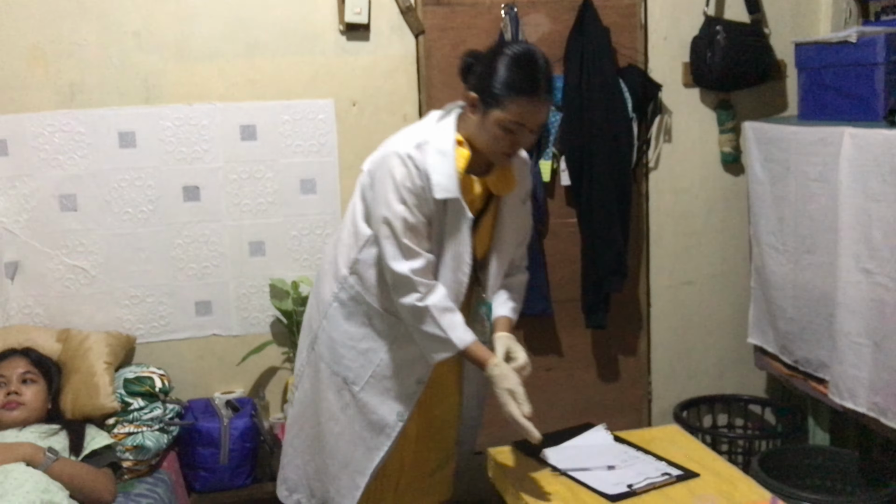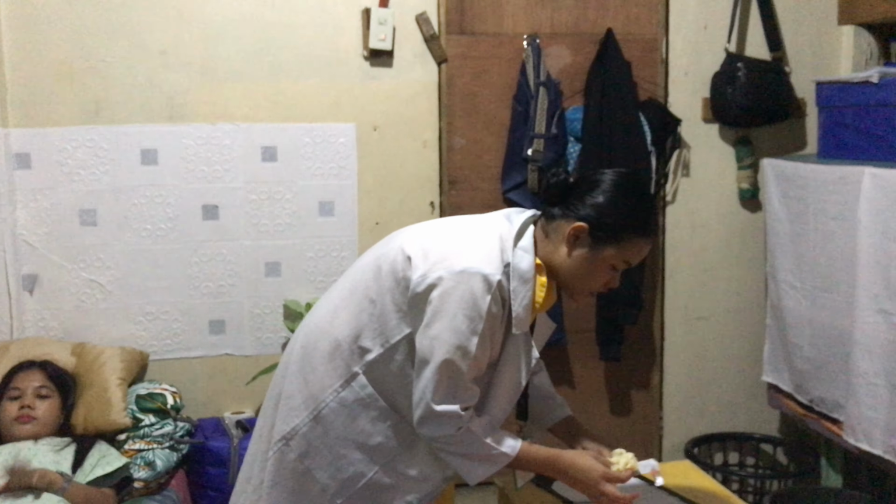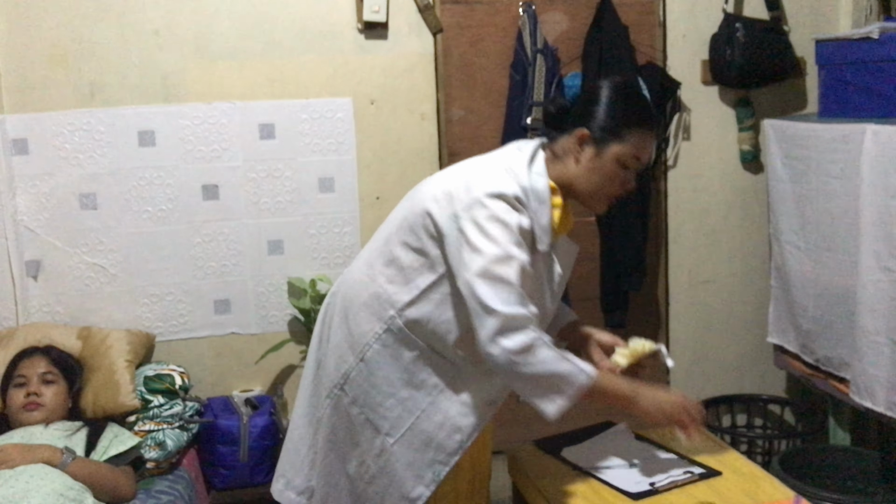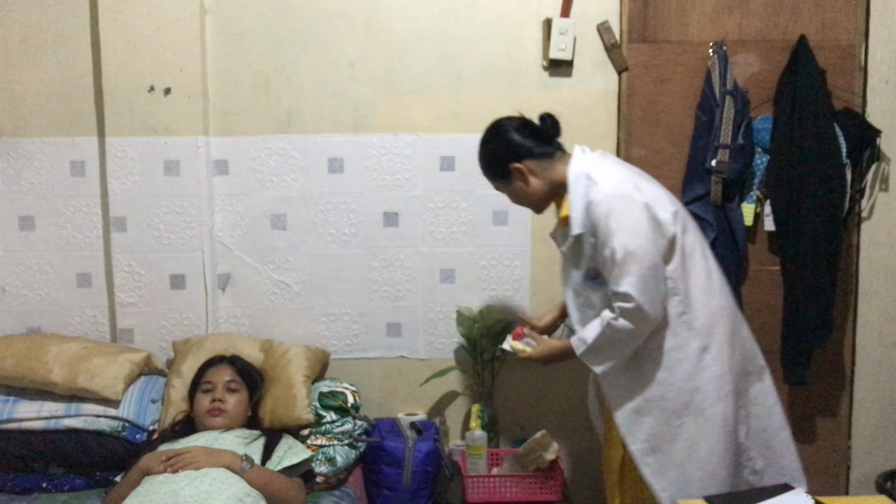This is the non-reusable, and the gloves are also non-reusable, and also the specimen because it contains the urine of our patient and it is already contaminated with bacteria. So I'll just put it here.